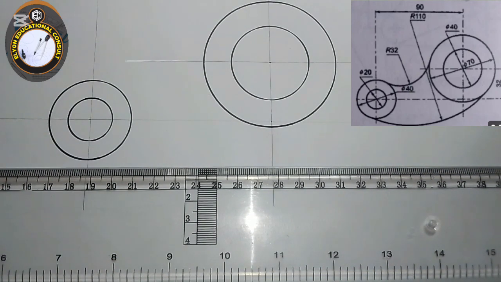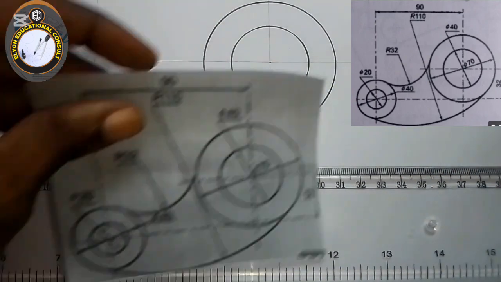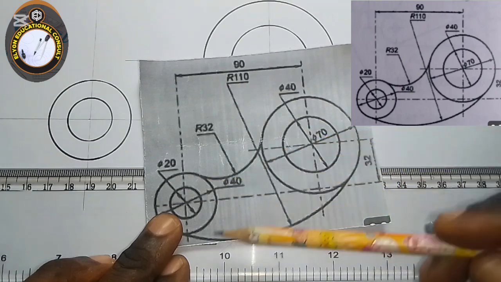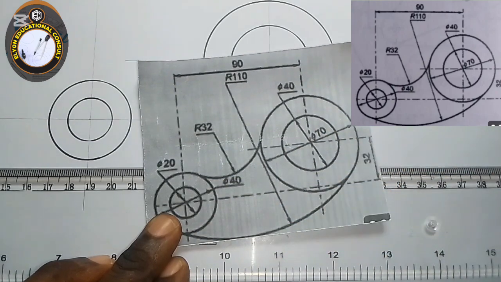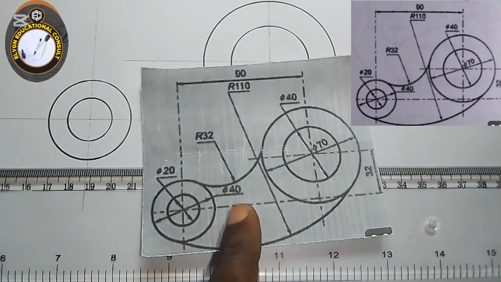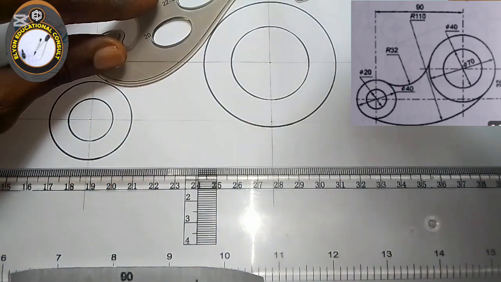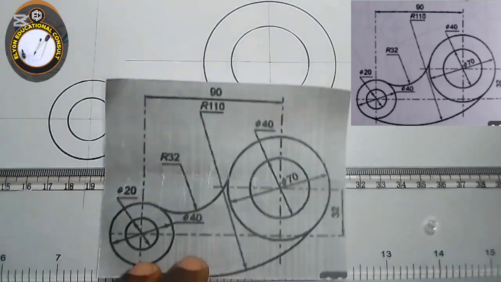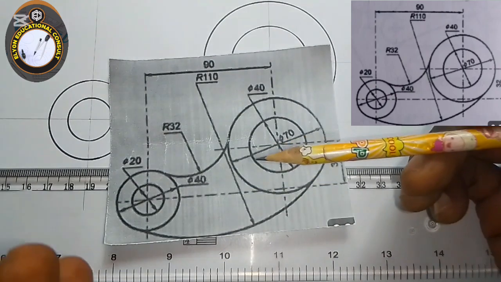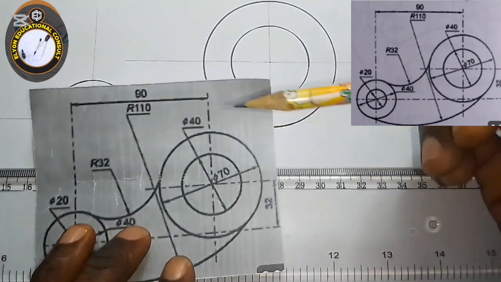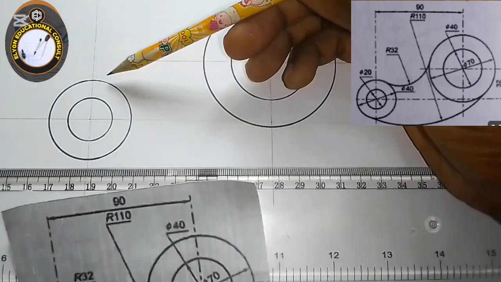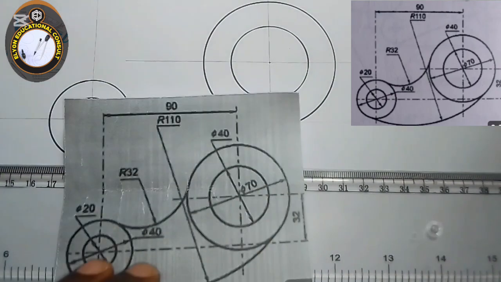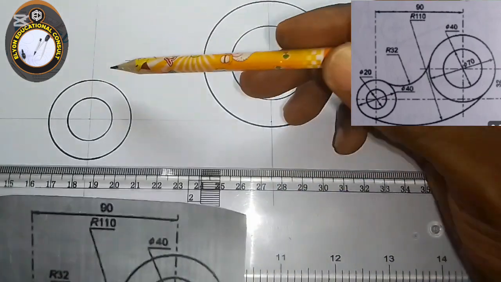Where care needs to be taken is how to draw this arc, these two arcs, the tangents to the two circles this way. We can't just pick our French curve and say we draw the tangent this way. If we do that, you are going to be penalized. We are going to be applying the principle of tangency, and that is what I'm going to be showing you now in this video, how we can get this arc here and the one here. So let's deal with this arc first.